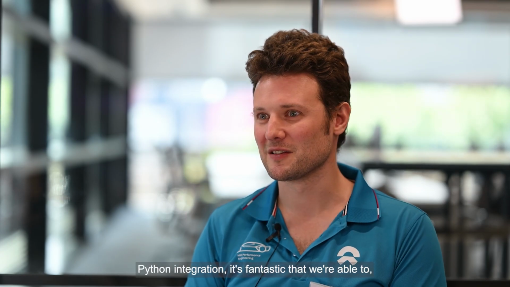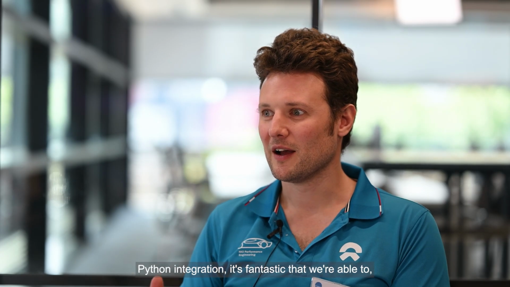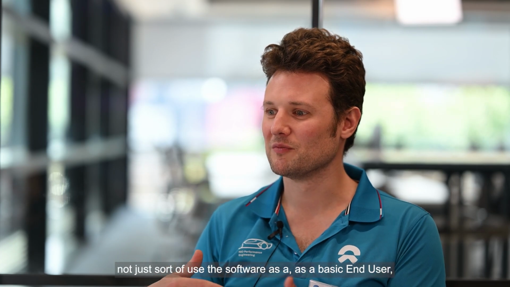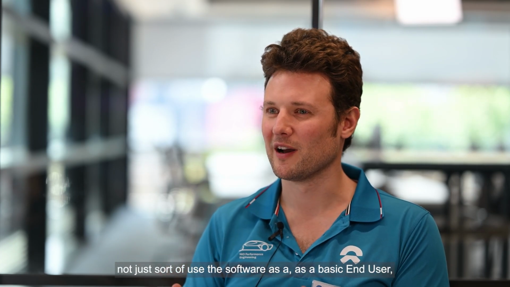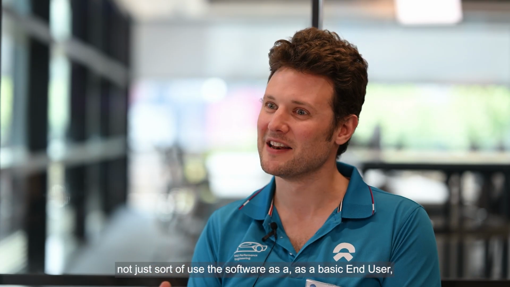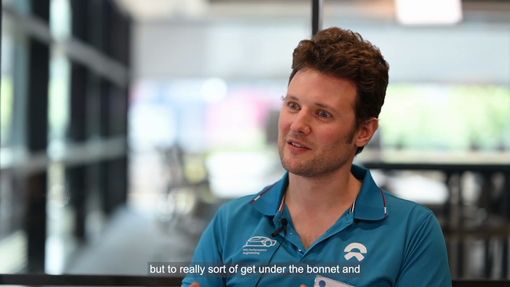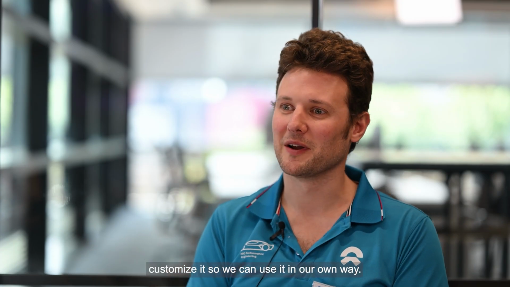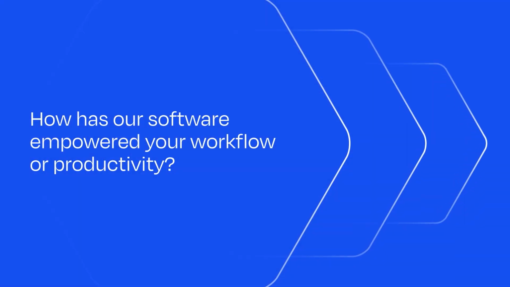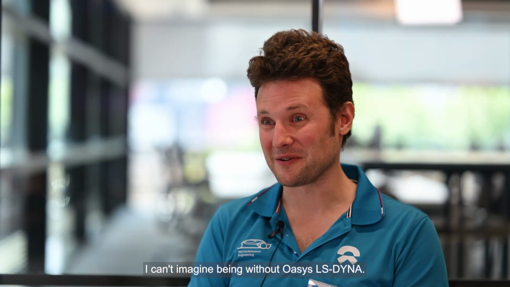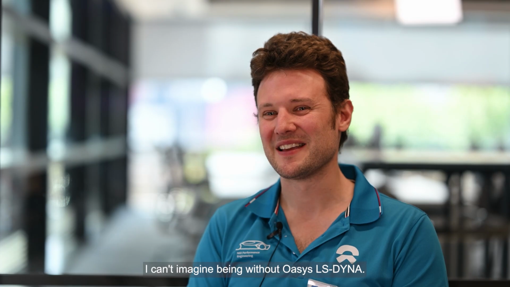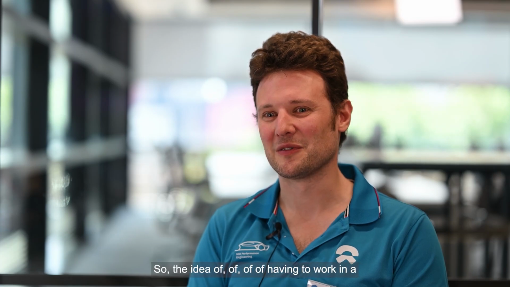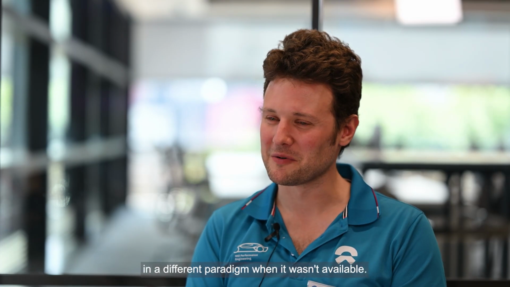It's fantastic that we're able to not just use the software as a basic end user, but to really get under the bonnet and customize it so we can use it in our own way. I can't imagine being without LS-DYNA, so the idea of having to work in a different paradigm where it wasn't available is very unattractive.